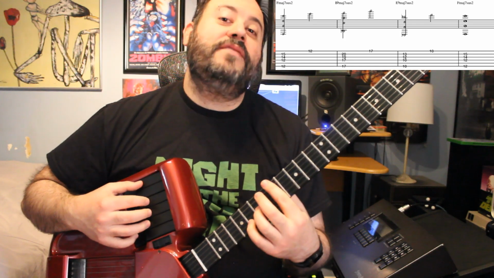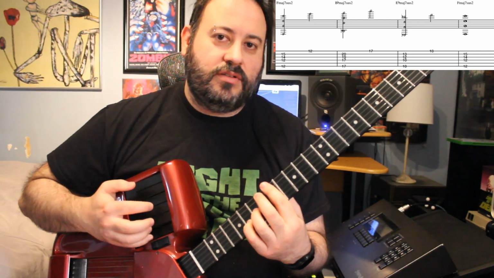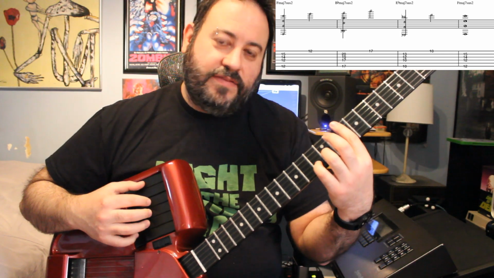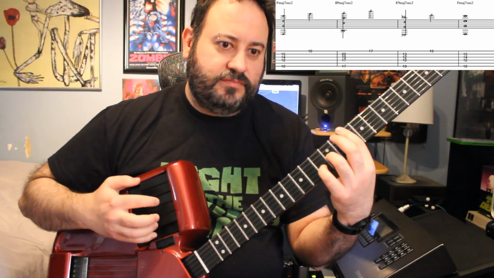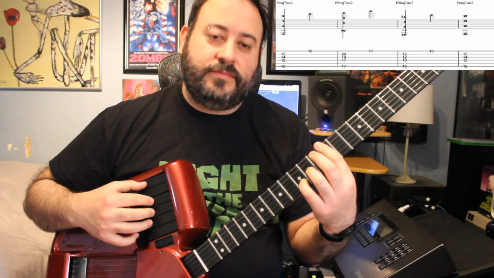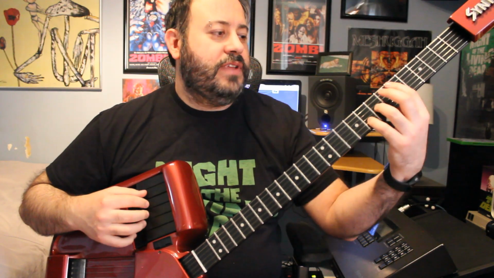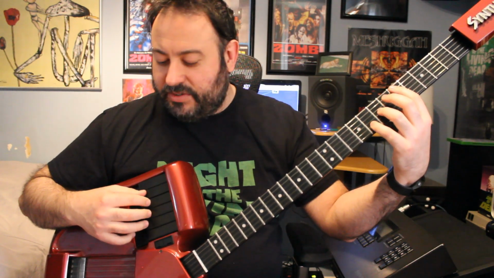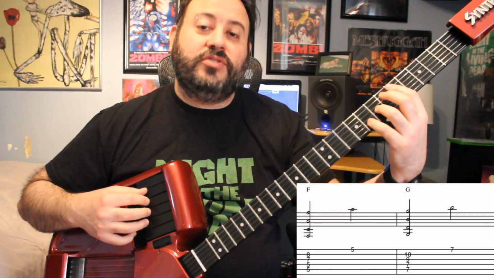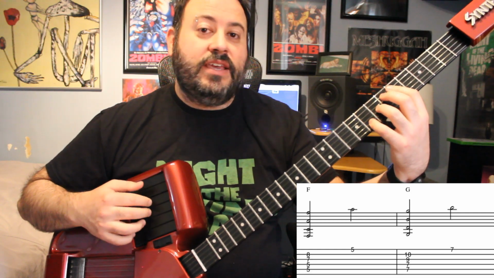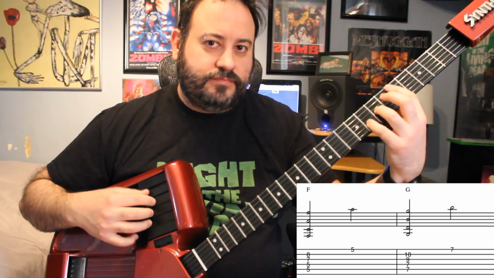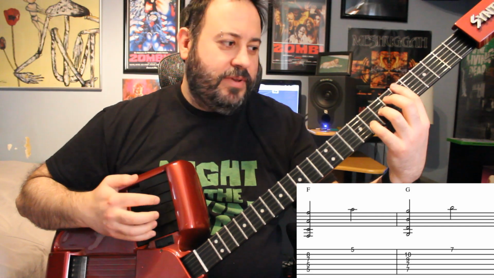Then that goes to B flat major 7 sus2, and then to E flat major 7 sus2, and then back to F. Then this chord gets moved down here, but now instead of the note being on the 6th string, it's on the 5th string, and now we just have a straightforward F major triad. We have F, C, A, and then another F. And then there's an A on top here.